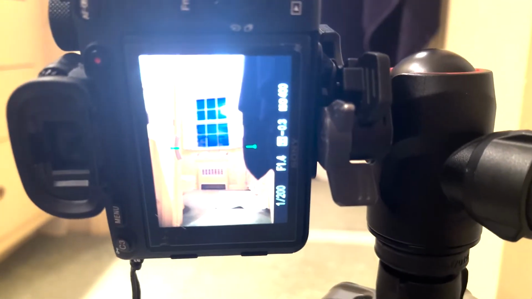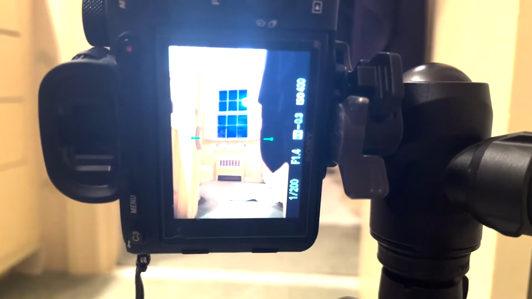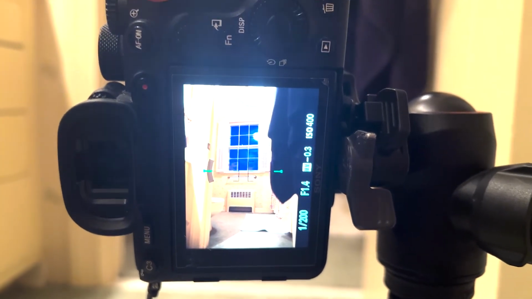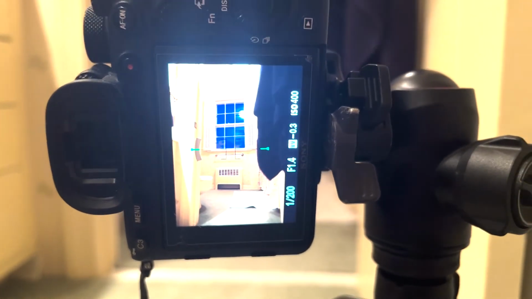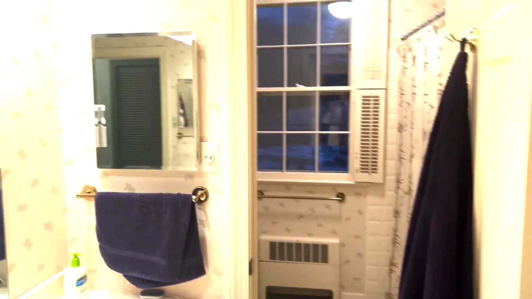I'll be shooting in a portrait orientation or a vertical orientation to capture the shape of the window a little better. But here's something what it'll look like. I'll finalize the composition once the sun has set and I turn the lights off. But here we go.